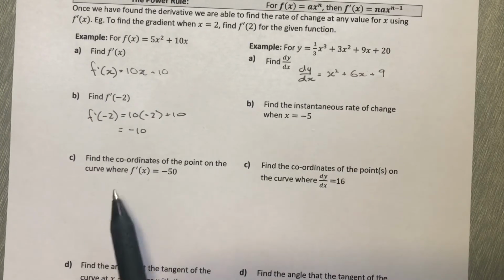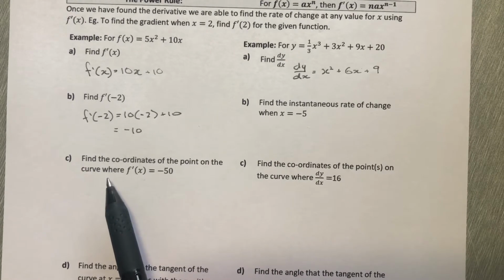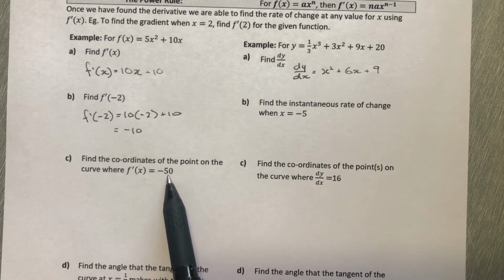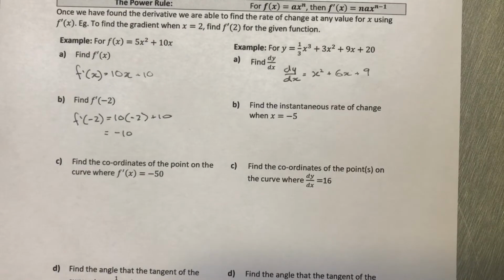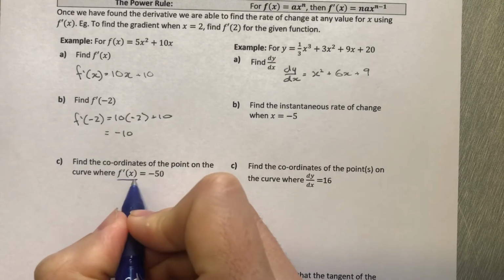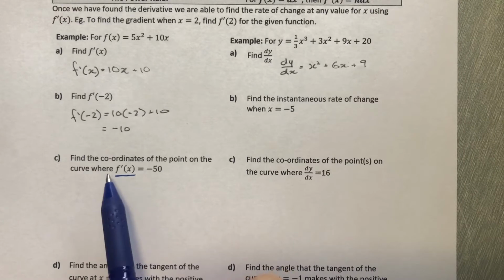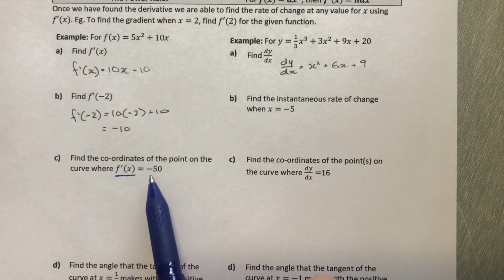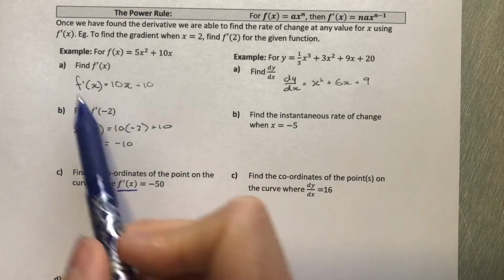All right, now the next question here, it says find the coordinates of the point on the curve where the derivative is -50. Now this here, even though I keep calling it the derivative, this just means the gradient as well. So if we want to reword this question, we could just say find the coordinates of the point on the curve where the gradient is -50. This rule here is explaining the gradient for us.